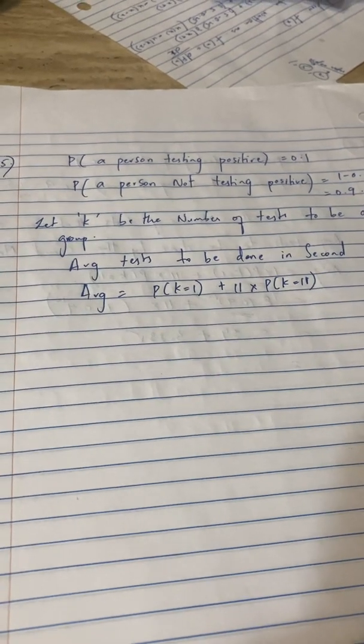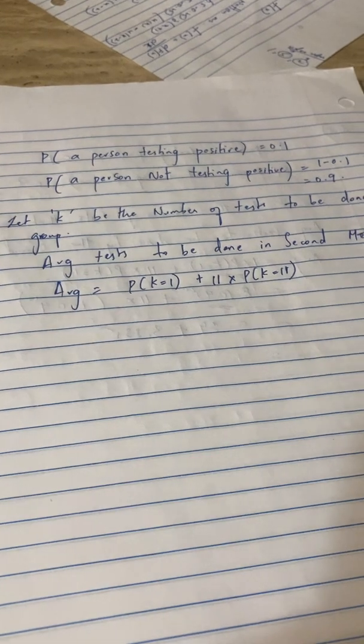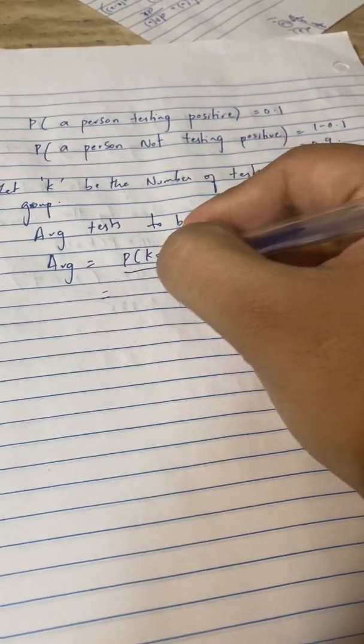Then I've added P of K equal to 11 because in the worst case the mixture is tested positive and there are 10 more tests to be done, which is 1 plus 10, so 11 tests in total.